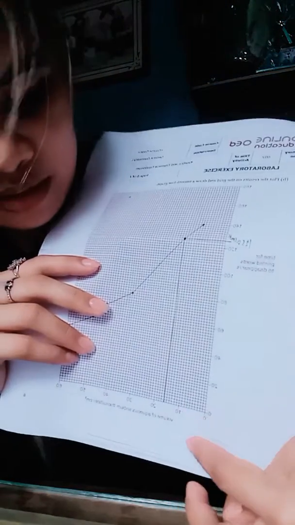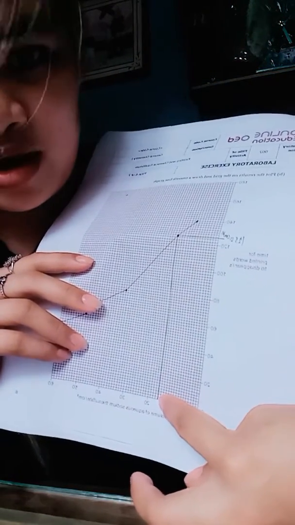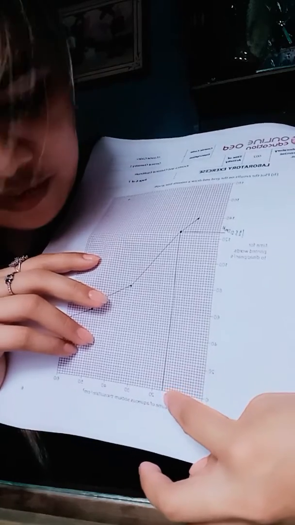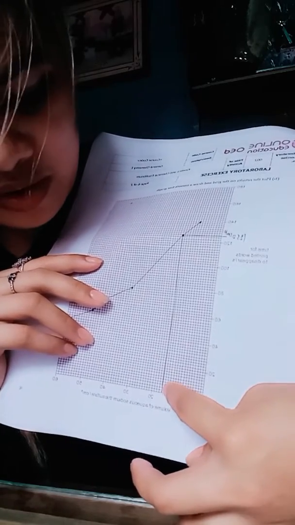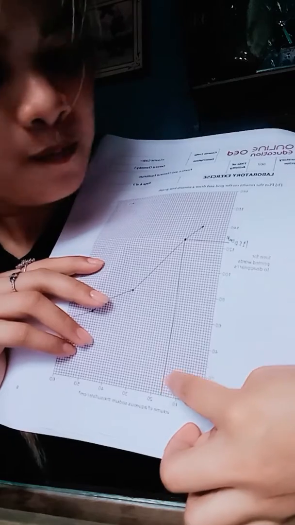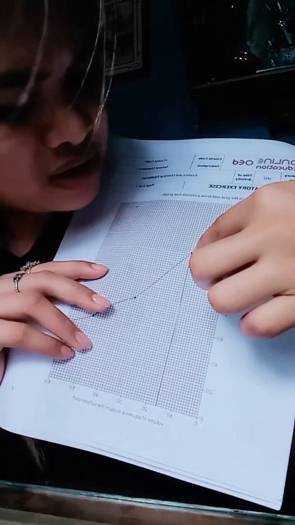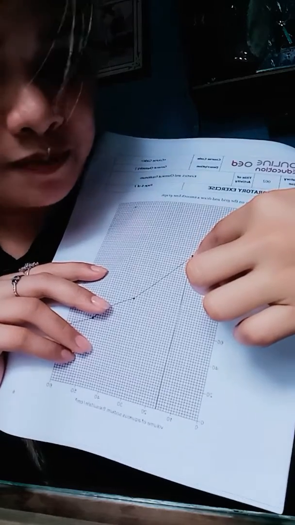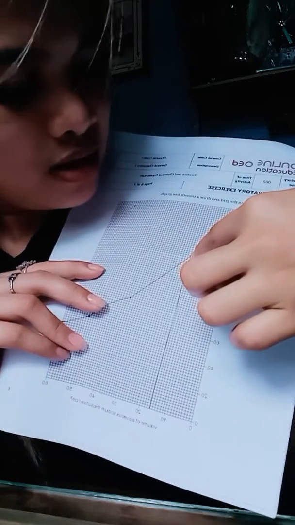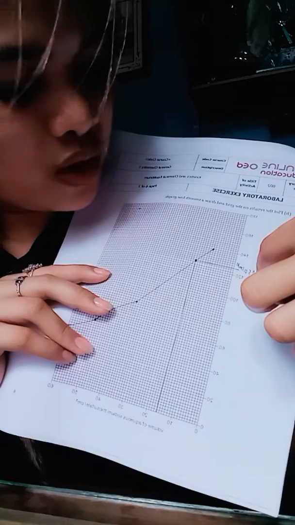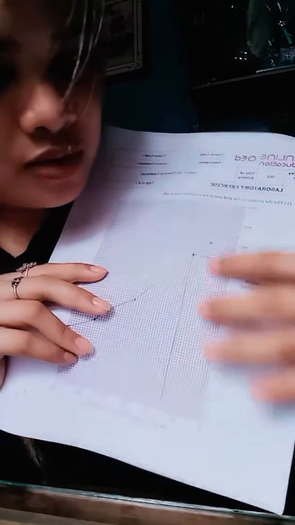As we can see on the graph, here is the 15 cm³ of aqueous sodium thiosulfate, and the first line here, we stop it here, and we get 125 seconds. Why?